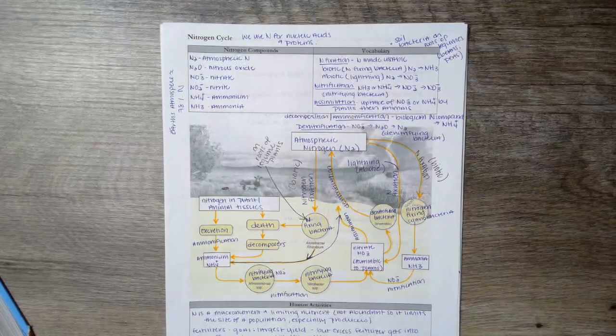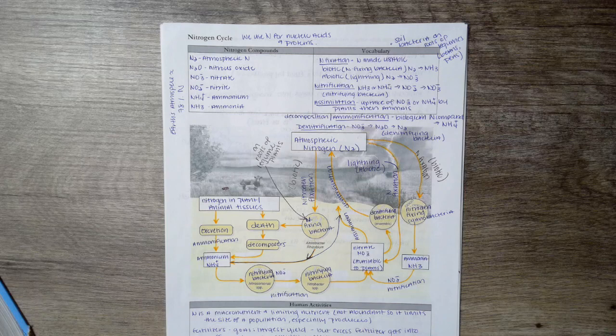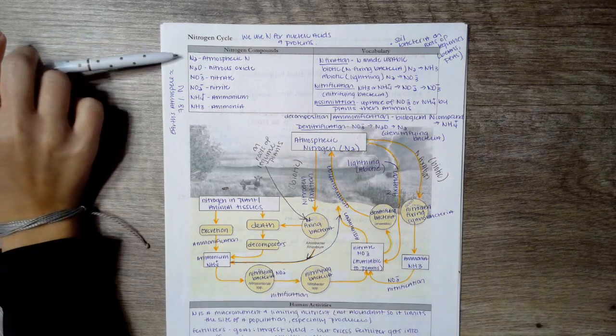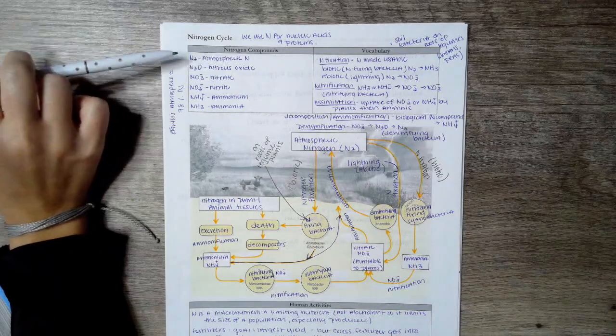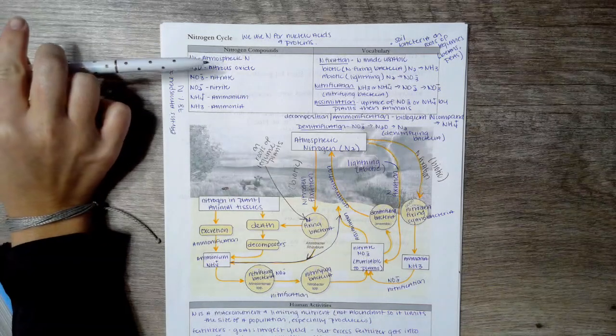Hey guys, today we're going to talk about the nitrogen cycle. This is the movement of nitrogen around the biosphere. As nitrogen moves through an ecosystem, it's going to experience many chemical transformations, and we're going to show some of these here. First, some important nitrogen compounds are these. So N2 atmospheric nitrogen, N2O nitrous oxide.